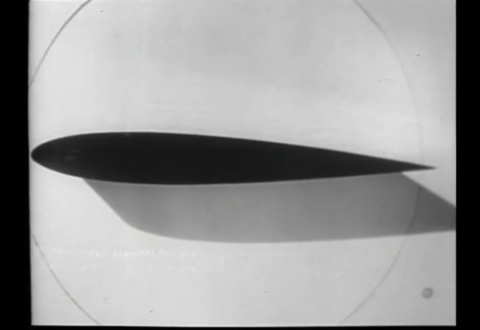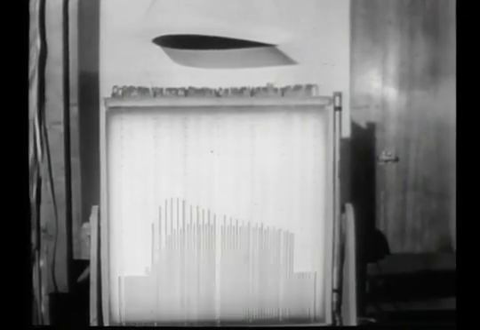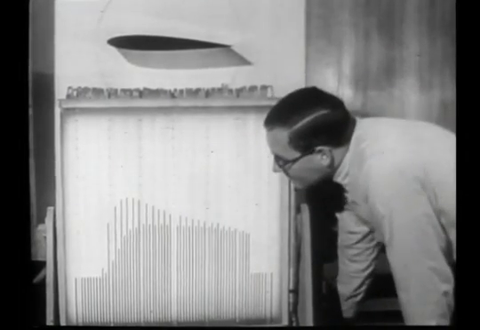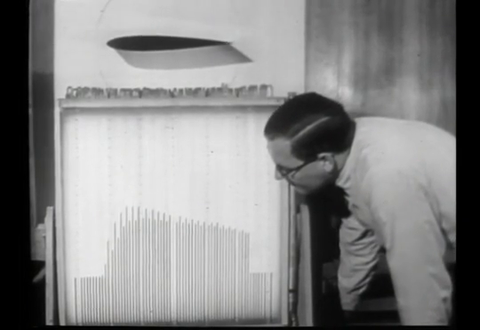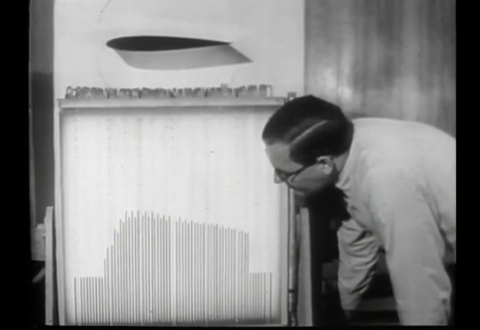This airfoil has a maximum thickness of 12% of the chord length, located about 1/4 of a chord length aft of the leading edge. The model contains pressure tubes mounted flush with the surface for the measurement of the static pressure distribution. These tubes are connected to the manometer alternately from the top and bottom surfaces.